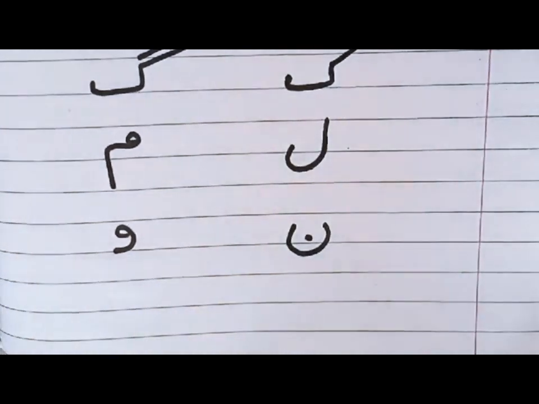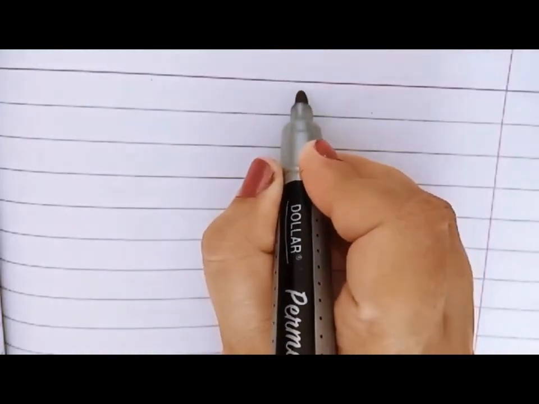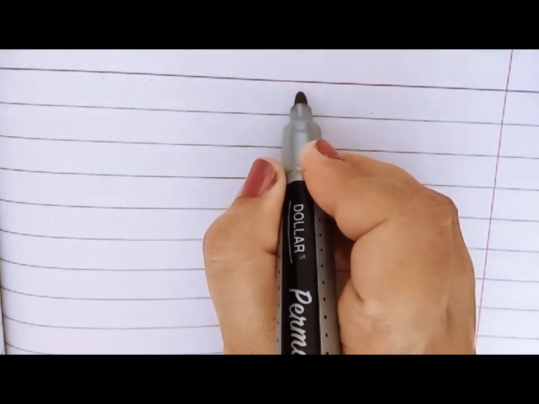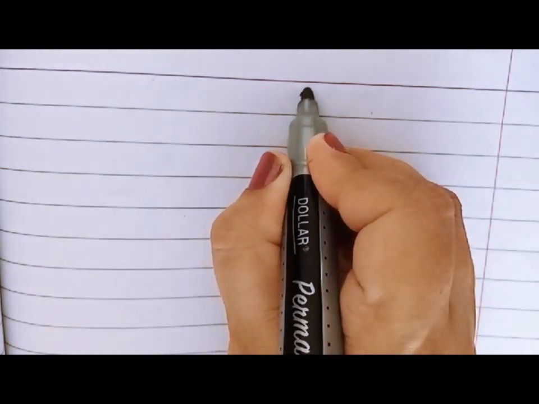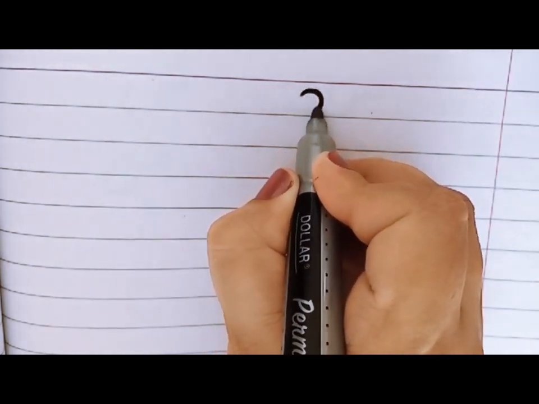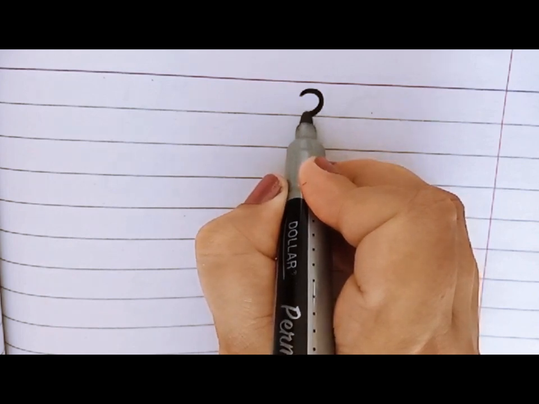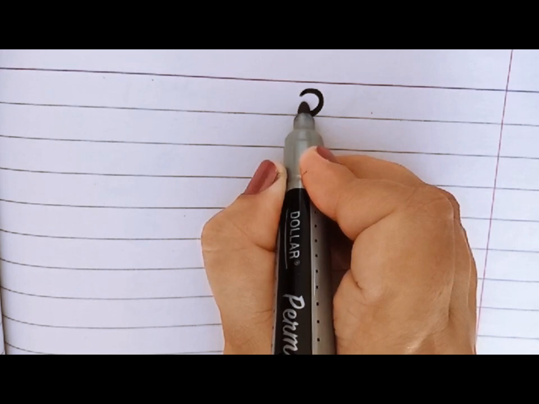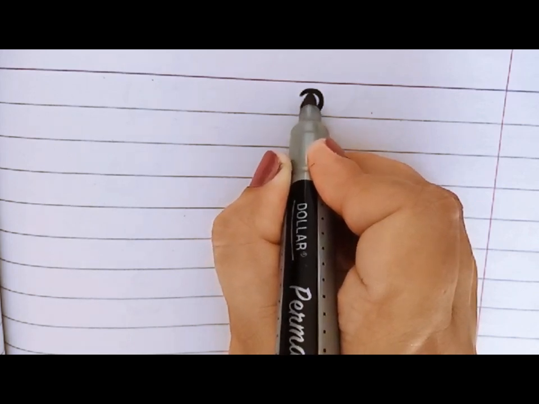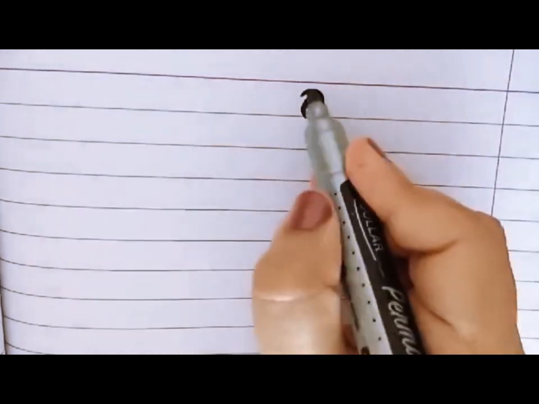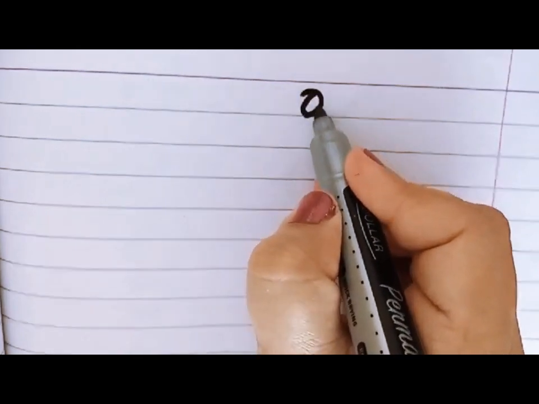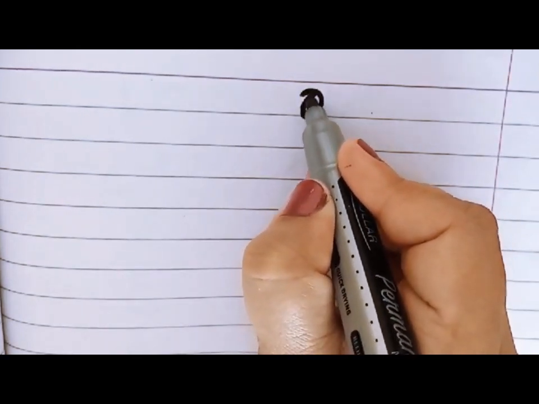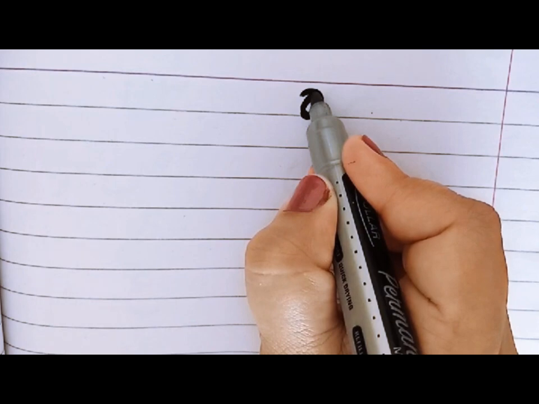The next one is hay. This is called gol hay. Look how to write. You will make a semicircle first like this, and then you will drag it towards inside. From here you have started, then you have turned it inside like this.